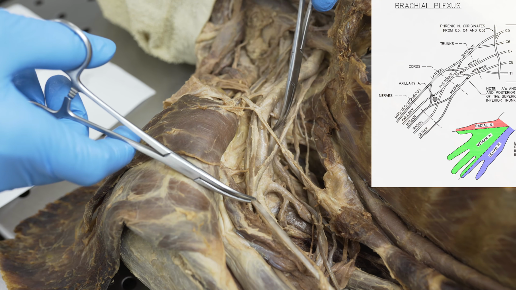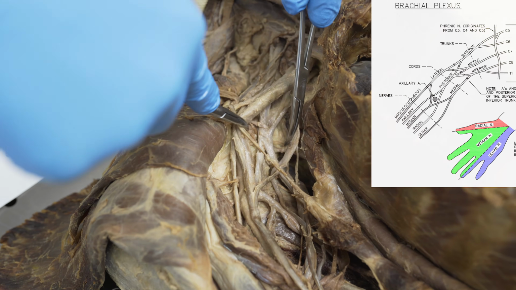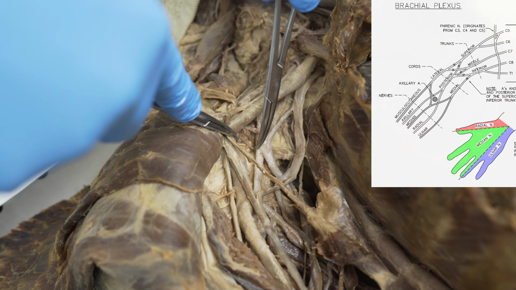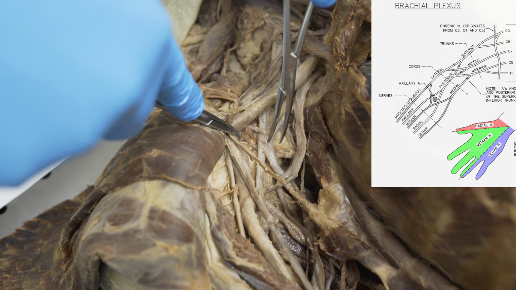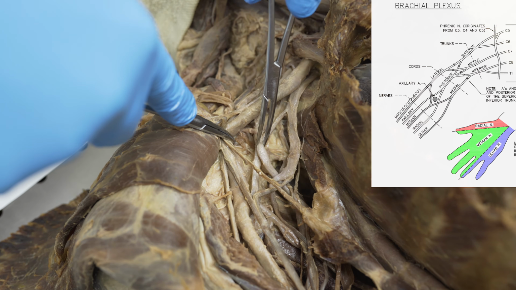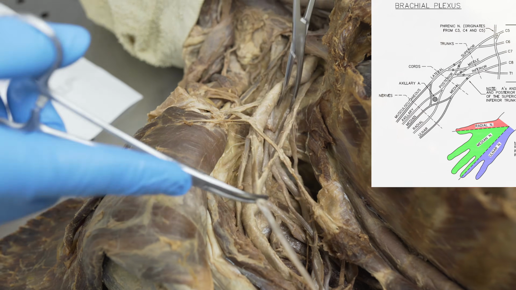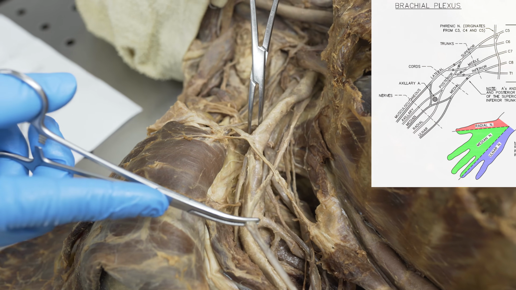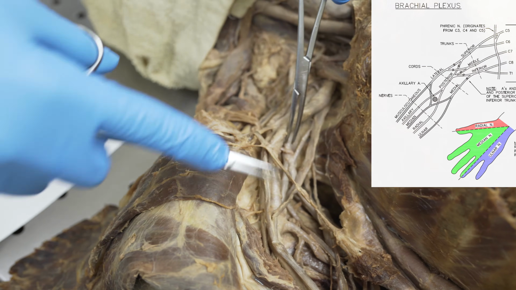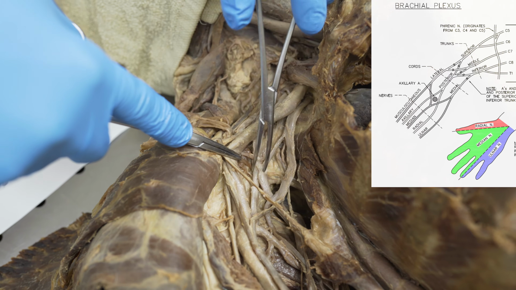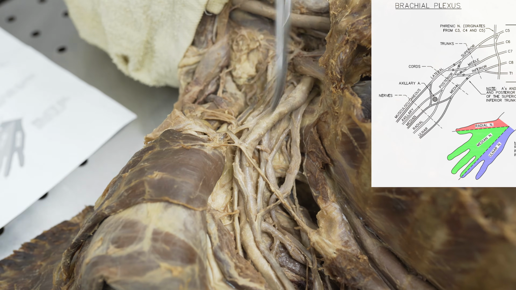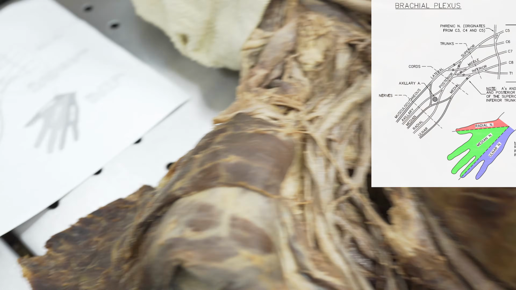Now once we have those, if we move them out of the way like this, what you're left with behind the axillary artery here would be the posterior cord. So holding up the median nerve leads us into the medial and lateral cord over here, and moving that out of the way, the posterior cord is behind. So that's another way to find the cords. Now back over to the drawing.